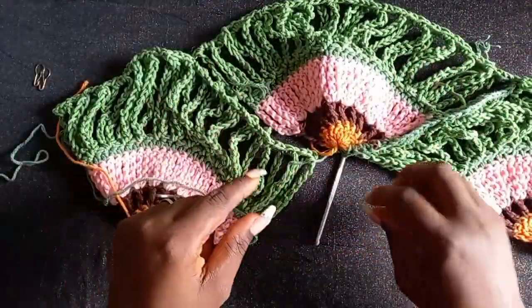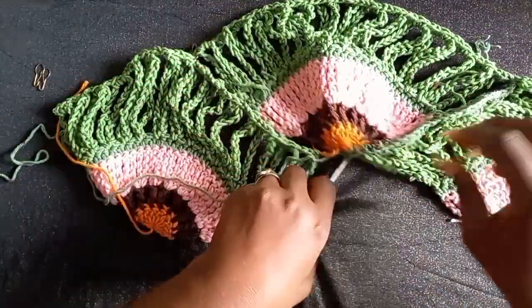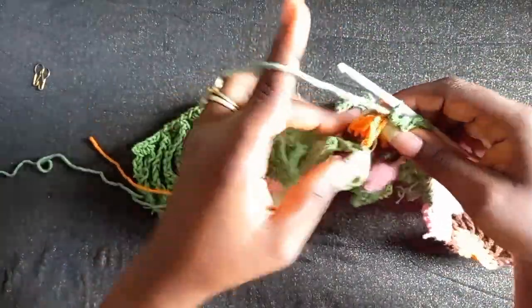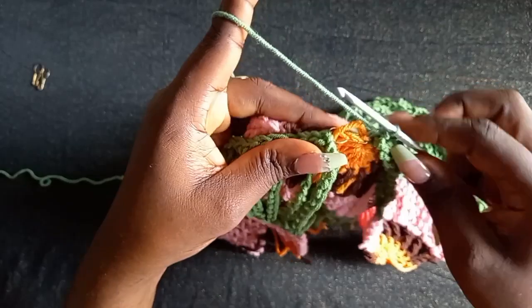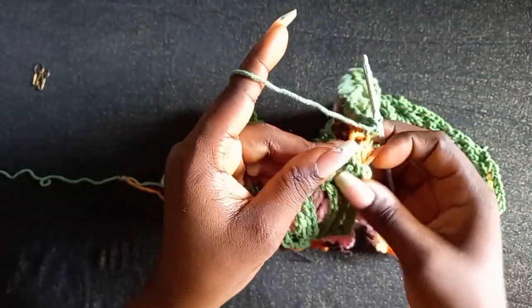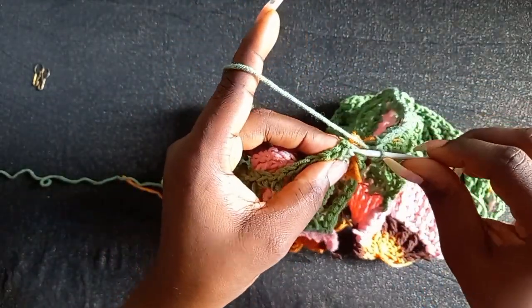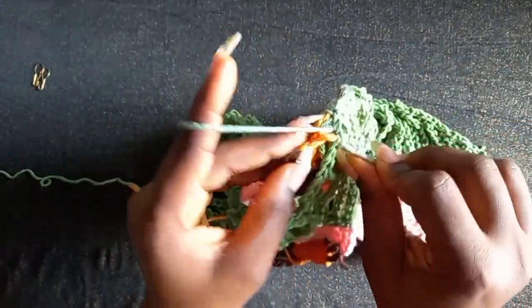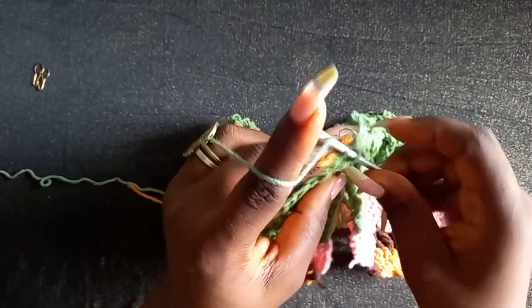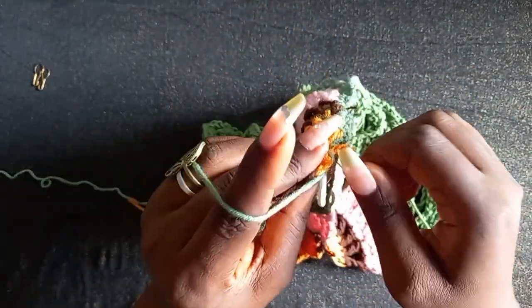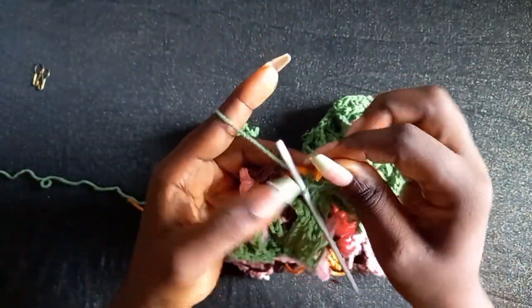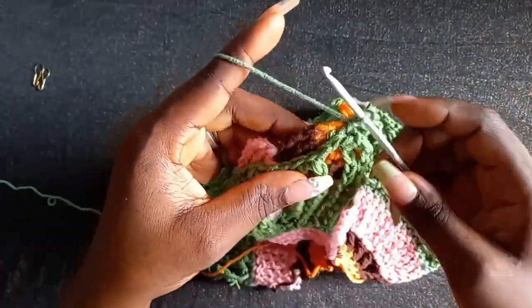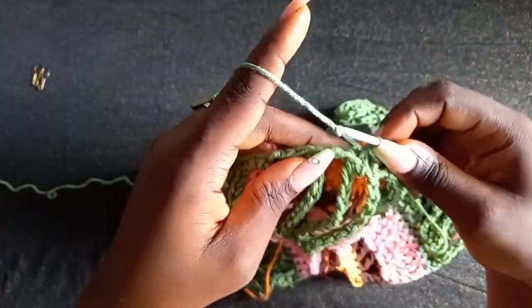Okay, so we want to continue on this side. I'll just go straight like this. Since this is how it's going, I'll just insert my hook right here, and then I'll insert in the middle point. Okay, and I'll just take out my stitch marker. All right, and I'm just going to go ahead with slip stitch.